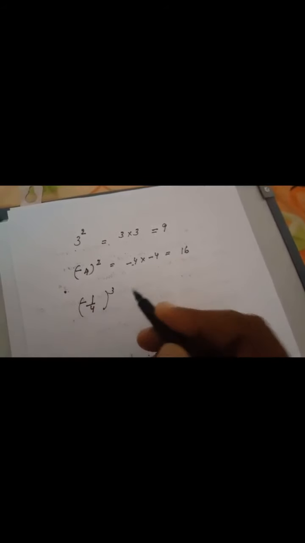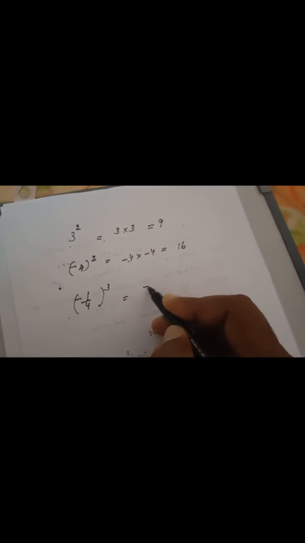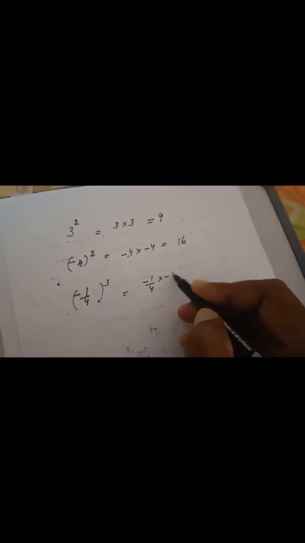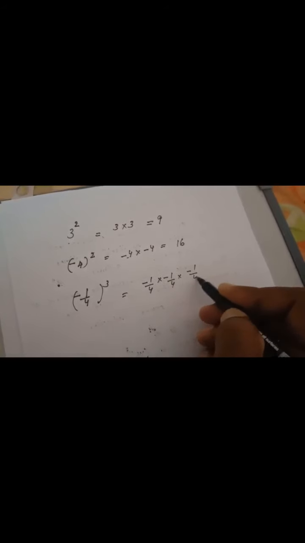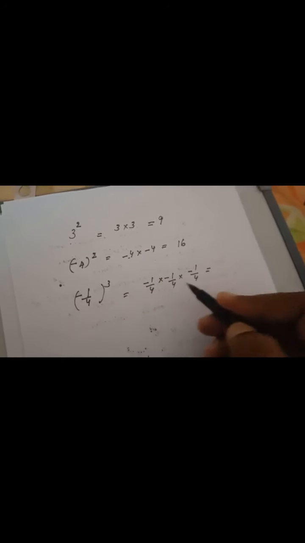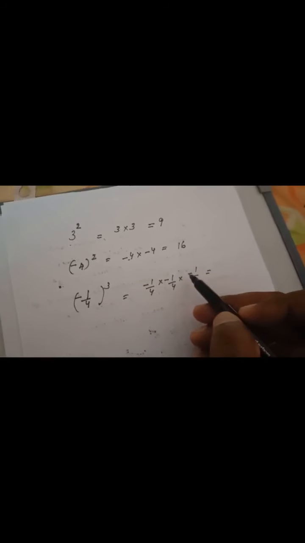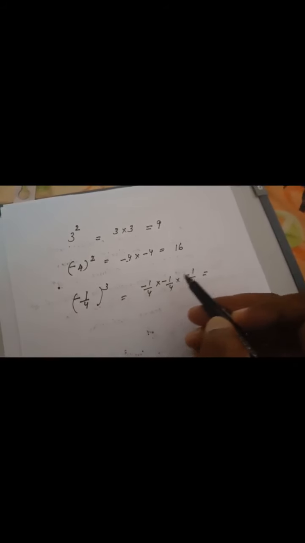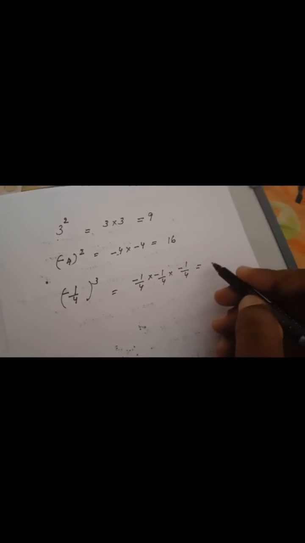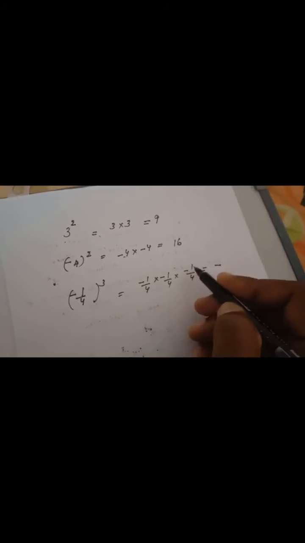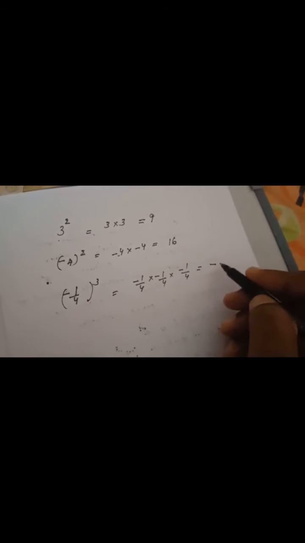Now next we have minus 1 by 4 the whole power 3. Here minus 1 upon 4 the whole power 3 means minus 1 upon 4 is multiplied 3 times. Now you can multiply the numerator and denominator separately. So when we take the numerator, we can see that it is minus 1 multiplied by minus 1 multiplied by minus 1. Since negative sign is multiplied 3 times, odd number of times, the answer will be minus. Then 1 multiplied by 1 multiplied by 1 is equal to 1.